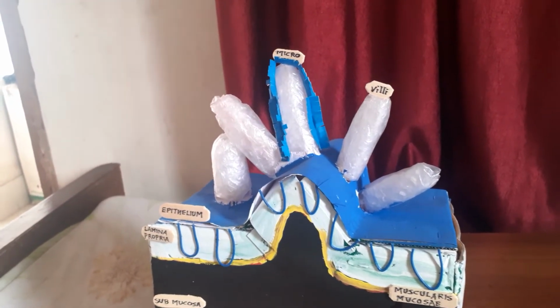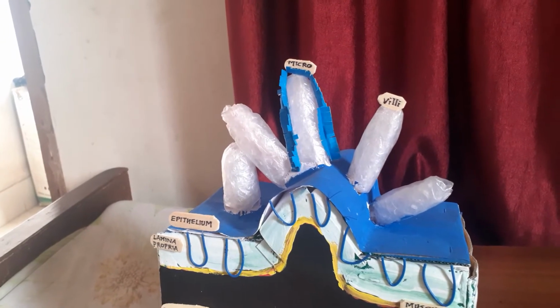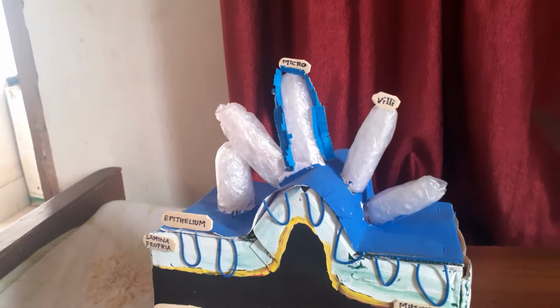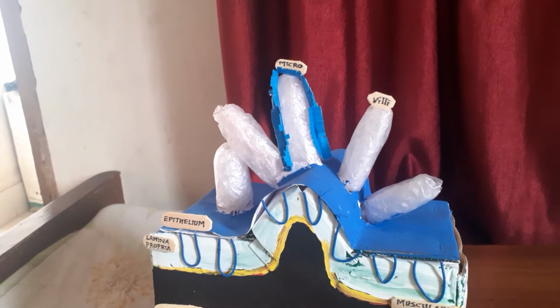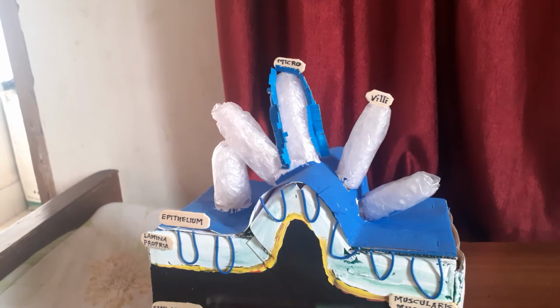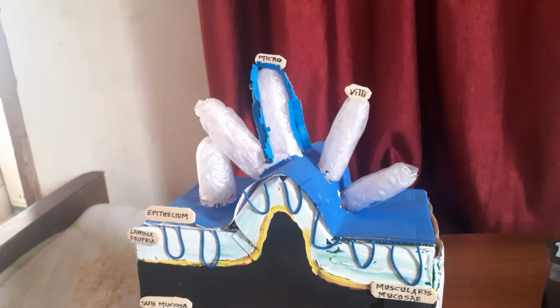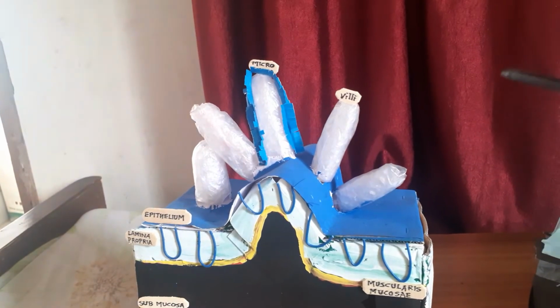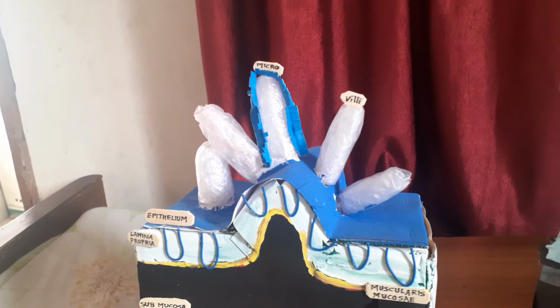CAMPS. C for cellular adhesion. These microvilli it is present in the as well as in the lateral part of the cell, and the basal part, that is the basolateral, and involved in the cellular adhesion like tight junction, like gap junction, all this.